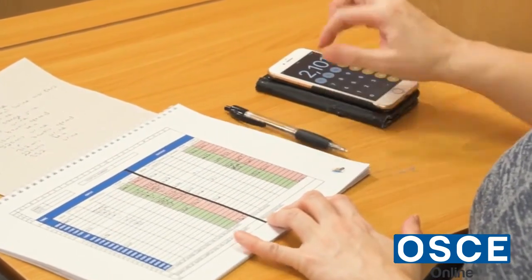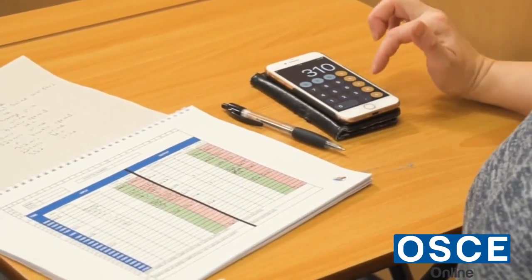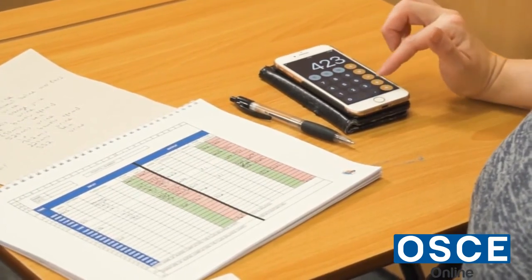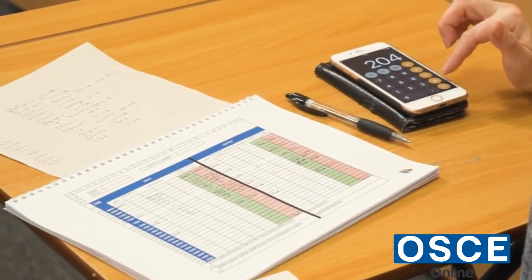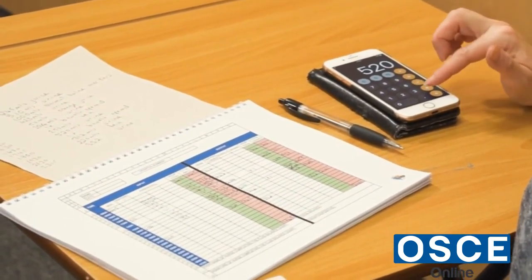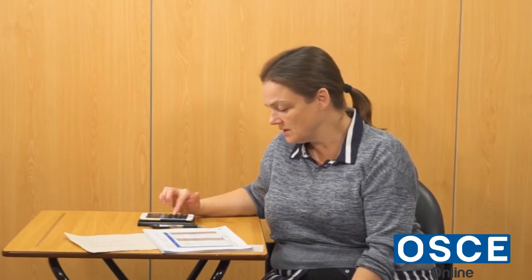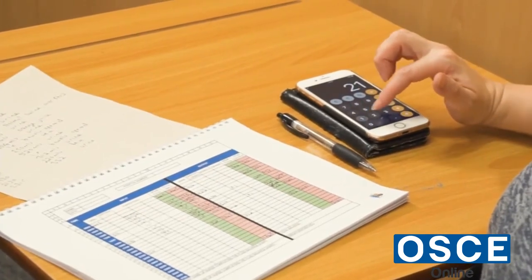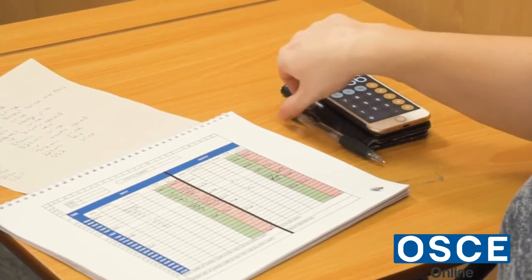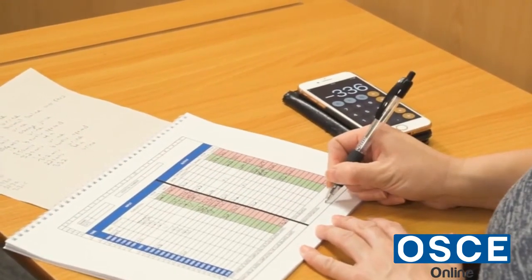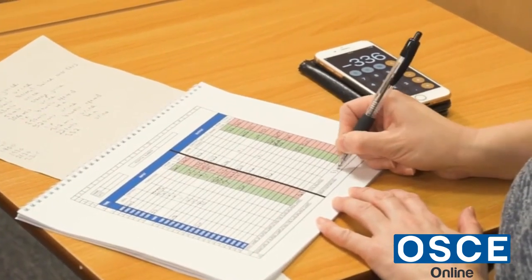2101. So again, I can just add up the green column just to make sure. 310, add 423, add 204, add 520, add 312, add 332 equals 2101. So, as we said, you need to take away the output from the input, and it looks like this will be a negative balance because it's greater than the input. So we've got 1765, take away 2101 equals minus 336. So the total balance was 336, and it was negative.